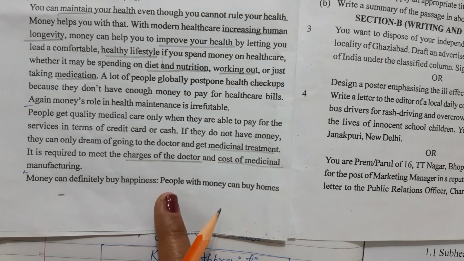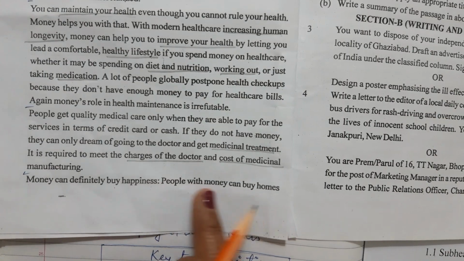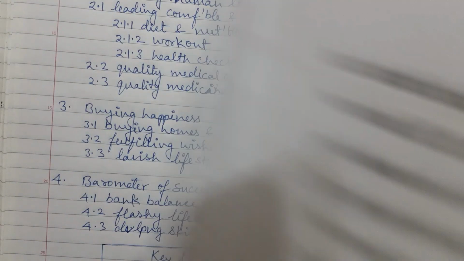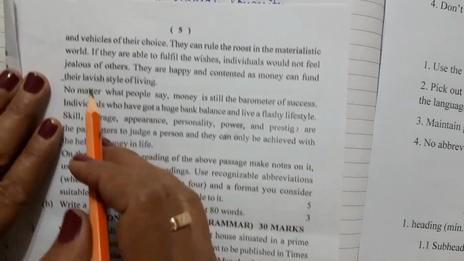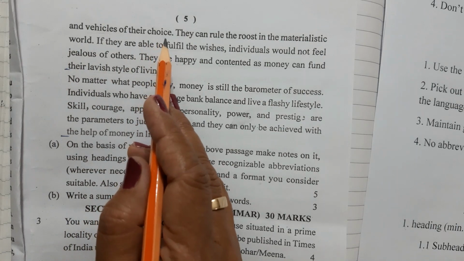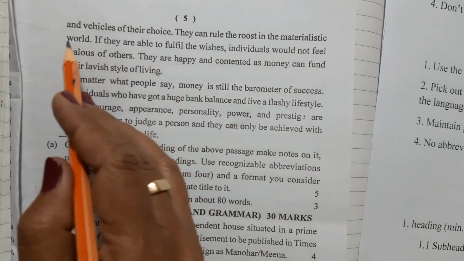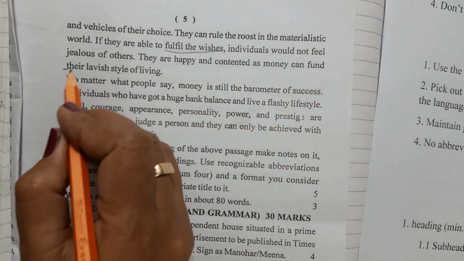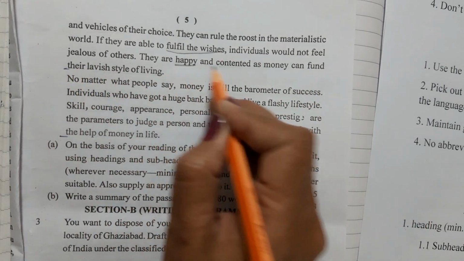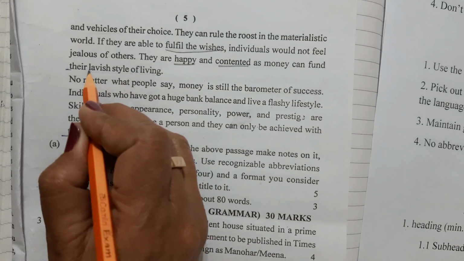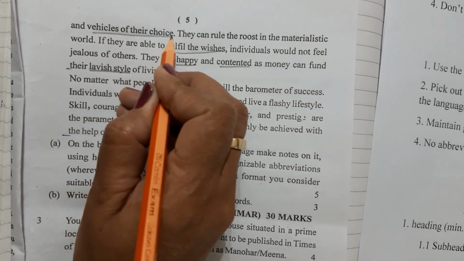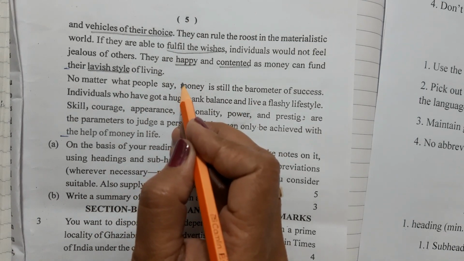Money can definitely buy happiness. People with money can buy homes and vehicles of their choice. They can rule the roost in the materialistic world if they are able to fulfill the wishes. Individuals would not feel jealous of others. They are happy and contented as money can fund their lavish style of living. So this is about how money makes us happy.